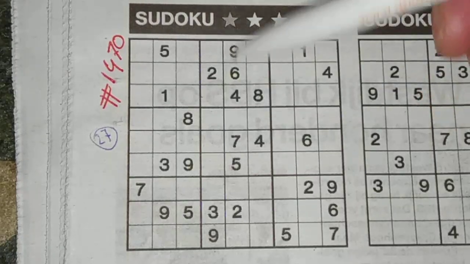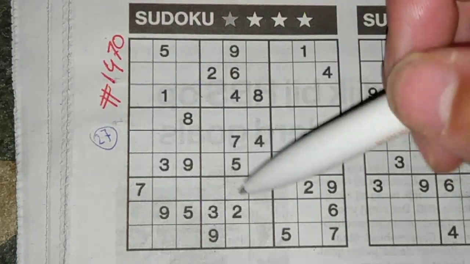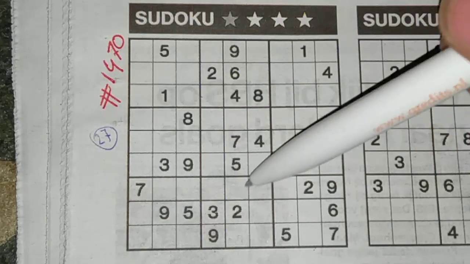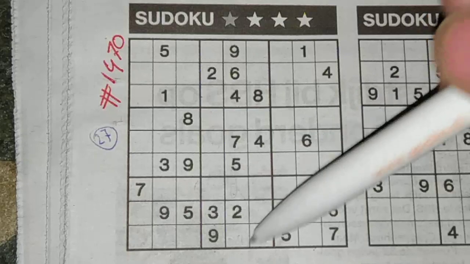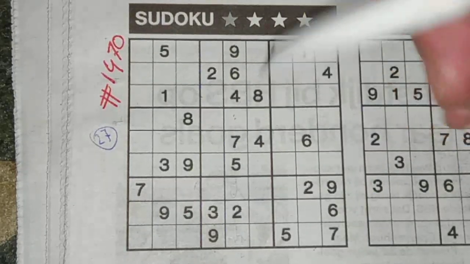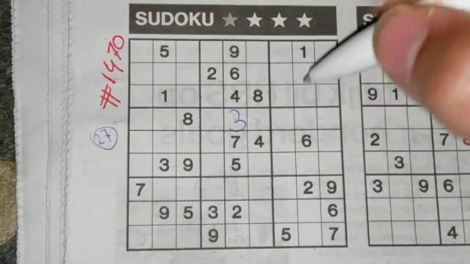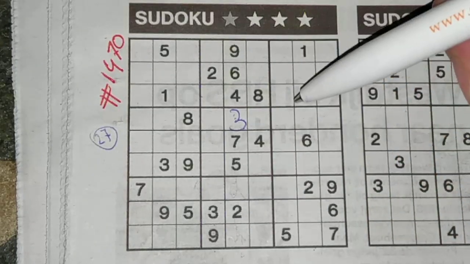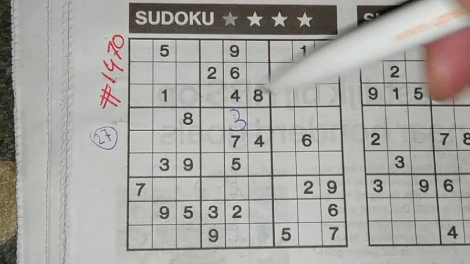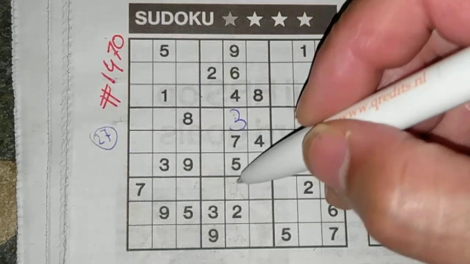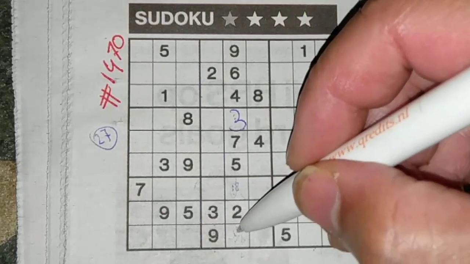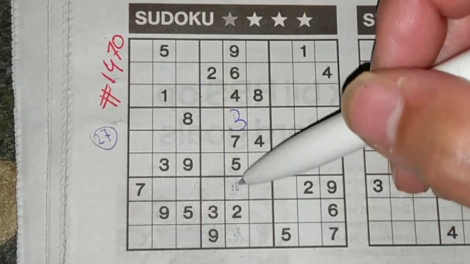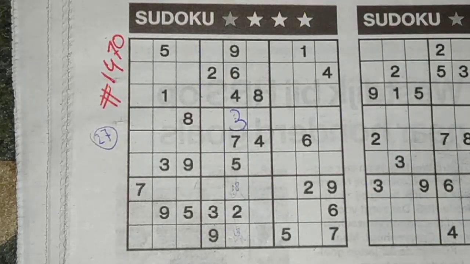Here in this middle column, 3 missing numbers. One of the missing numbers is 3. We see here 3, so in this big square, no 3 in these 2 boxes. 1 box left for the 3 should be there. 2 boxes left in this middle column for the numbers 1 and 8. I cannot place them directly, so I mark them for you.